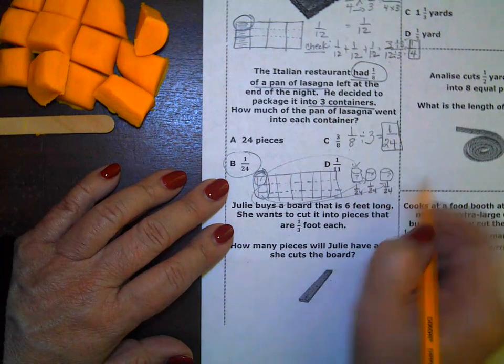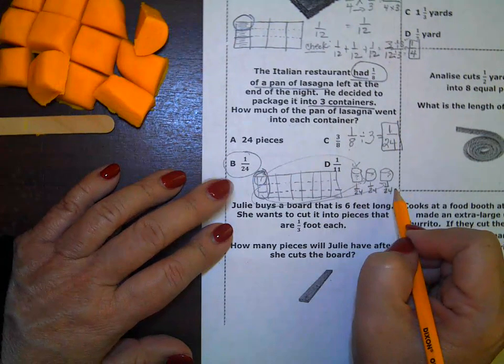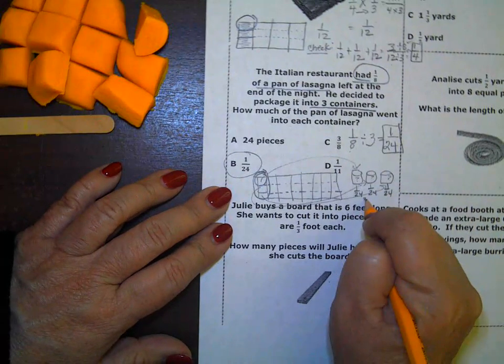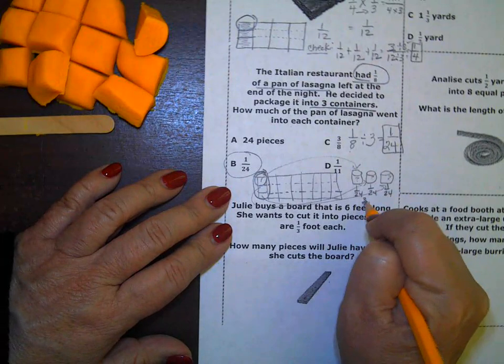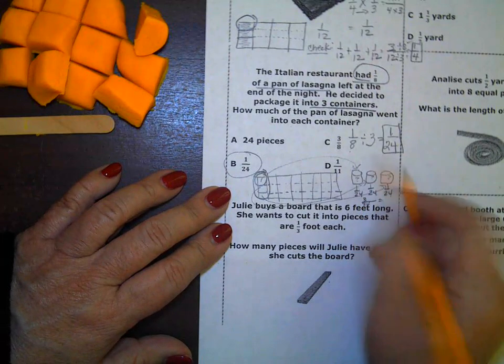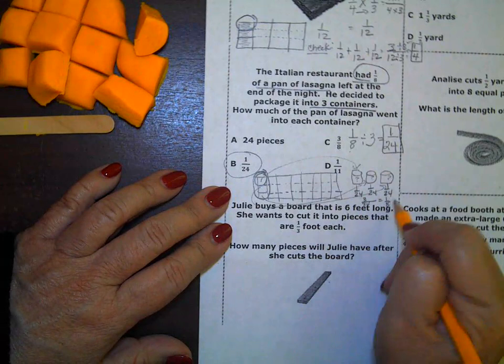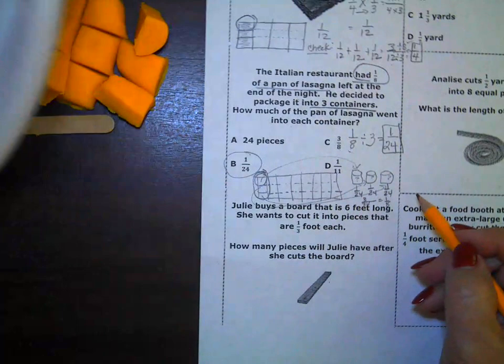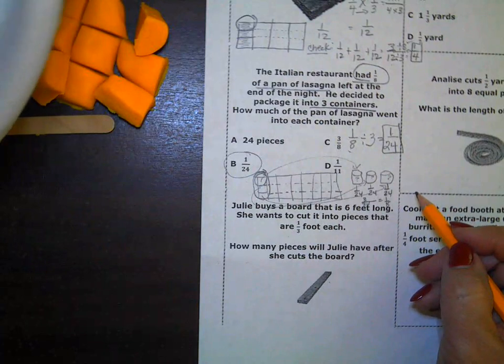If I add those together, it's 3/24. And 3/24 is the same as 1/8. So my answer is correct because that's what I started off with, and that's what I ended it with. Can you see that? Let's see if it's going to enlarge it. I won't do it today.